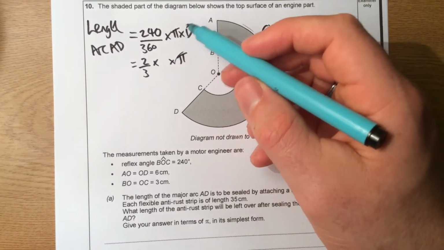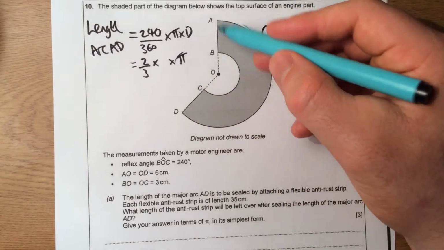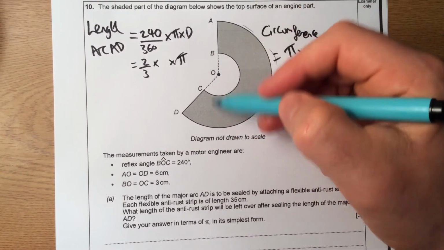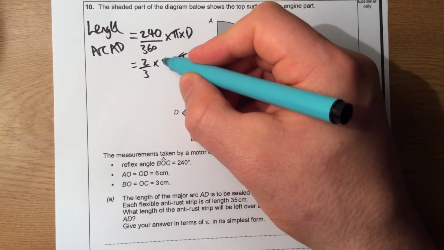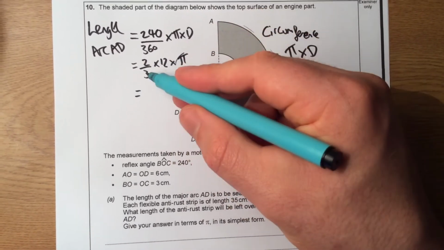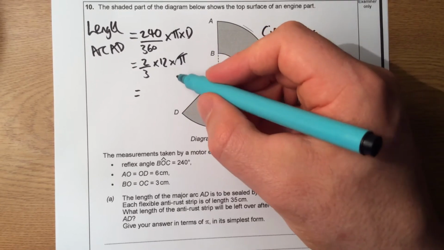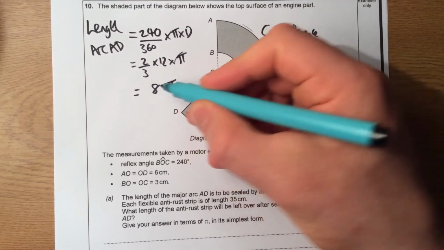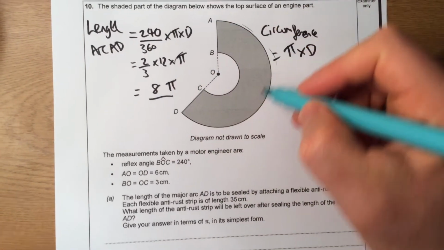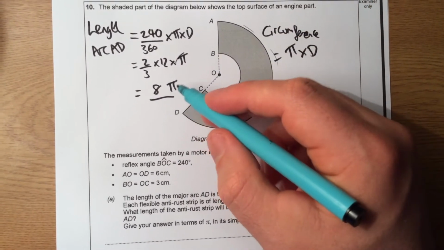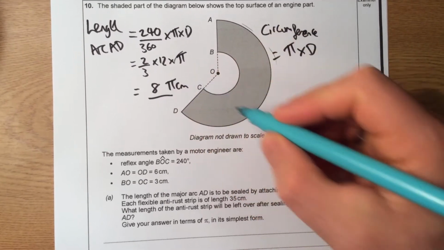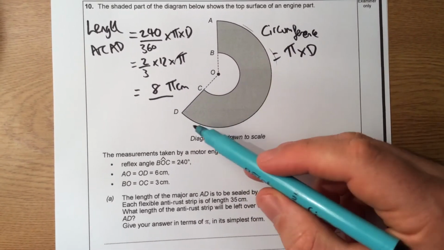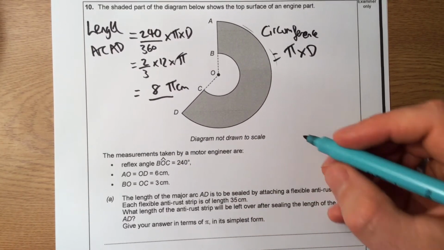2/3 times by my diameter now. My diameter, remember the radius it told us in the question was 6. Okay, we want the diameter which is the length all the way across. So it's double 6, which is 12. 2/3 times 12 times pi. Again, we can't do anything with a pi, but 2/3 times 12 just gives me 8. So the length of this arc by here is 8 centimeters. Okay, 8 pi centimeters. Once you're there, we want to know what's left over if we cover that with the 35 centimeters of anti-rust strip.